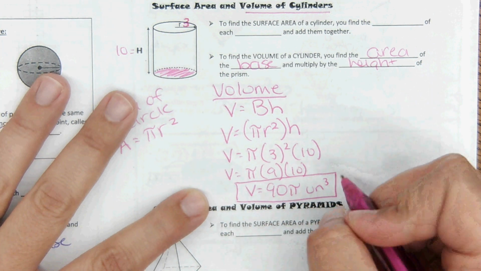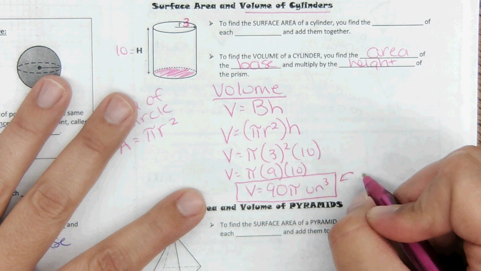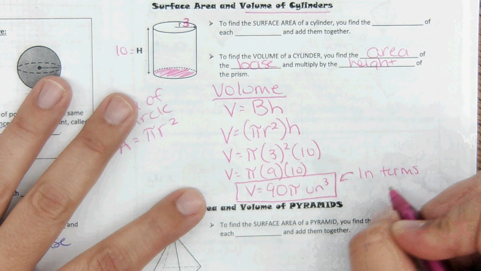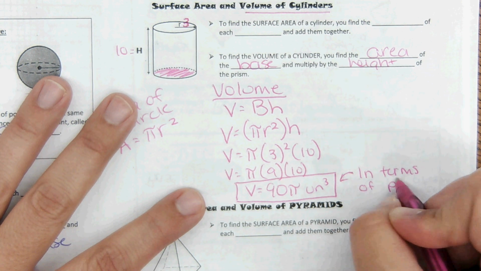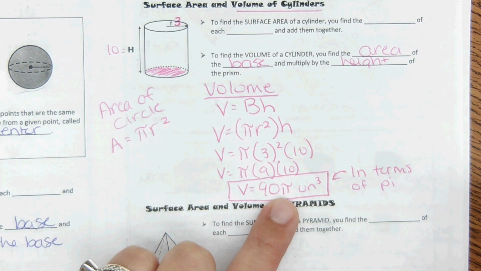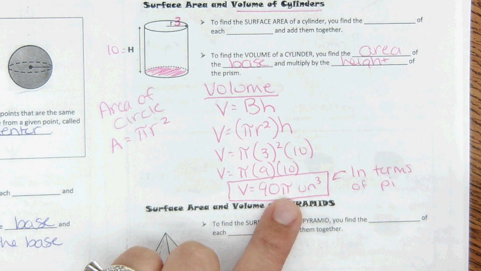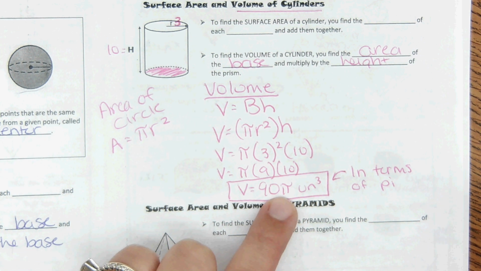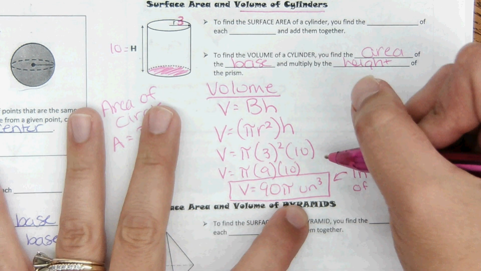A lot of times on standardized testing, they'll ask you to solve in terms of pi, and what that means is it just doesn't want you to do the last step and multiply by pi, 3.14. This is actually the most accurate answer, because anything else after this we're going to be rounding pi, but sometimes they ask you in terms of pi, and it would be 90 pi.